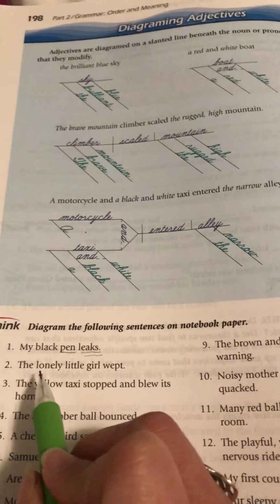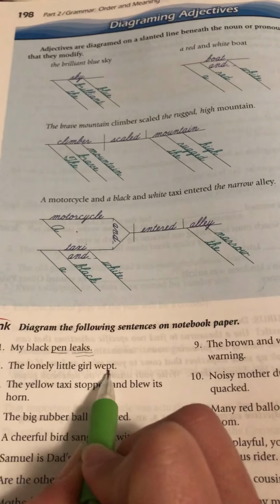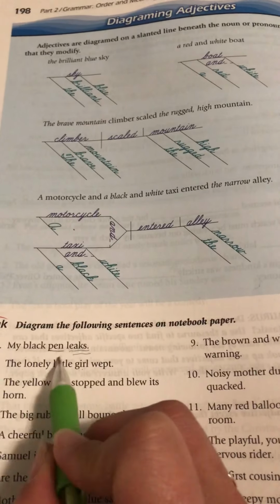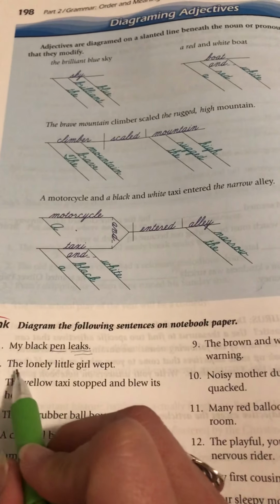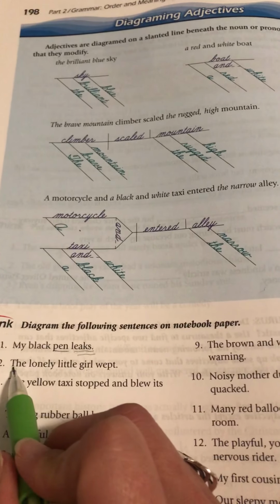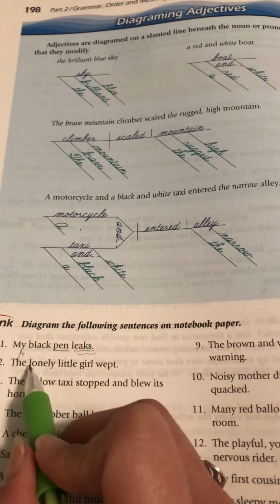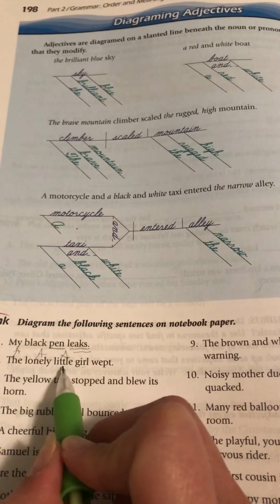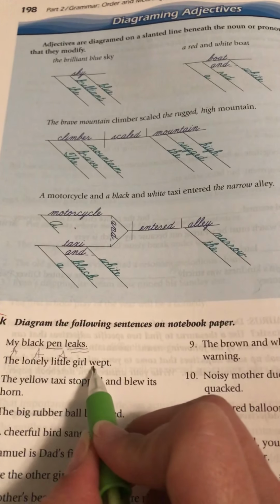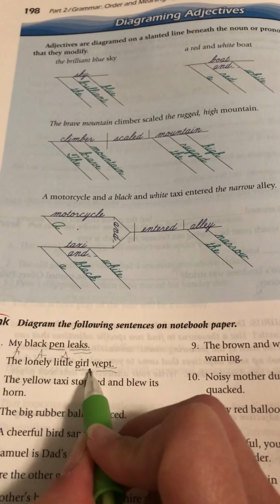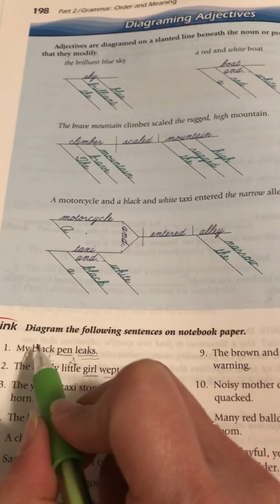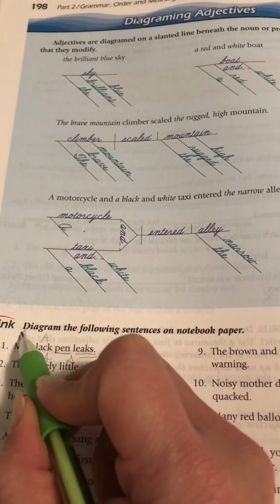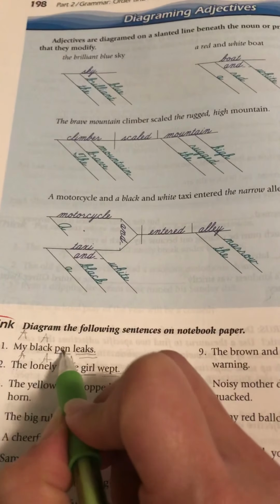Okay, let's get number two. The lonely little girl wept. So what is the subject? The girl, right? Anything that reflects girl? It sure does. Look at all of these. The, a, and the are adjectives. So you would just put adjective, and I would suggest for you to do this: just put a above it. And so that's just telling you that's an adjective, okay? Wept is the verb, so you just underline that and underline the subject once. So back to number one. Black is an adjective, and my is an adjective, okay? So that reflects the pen.